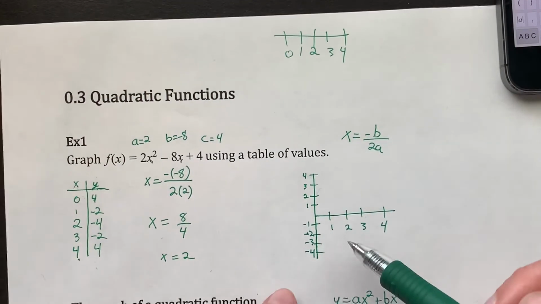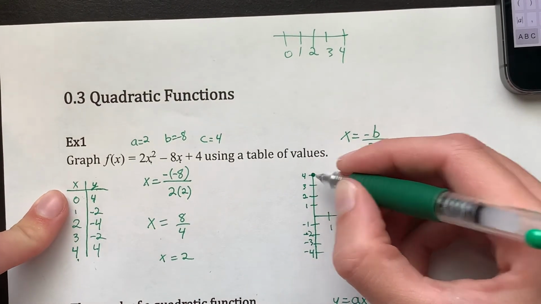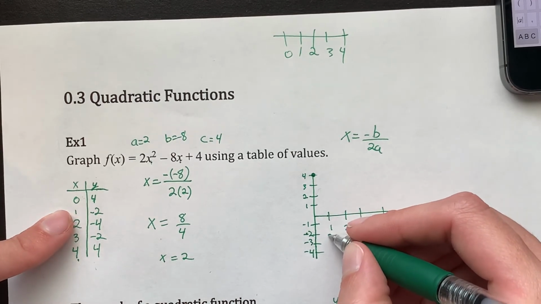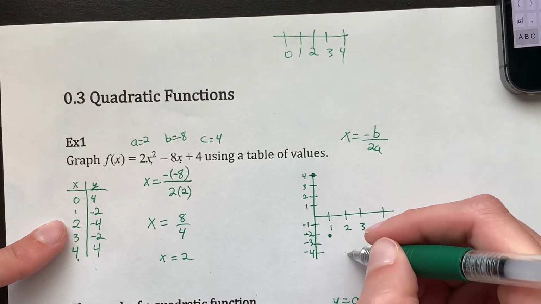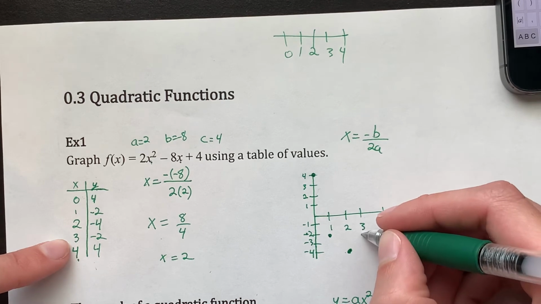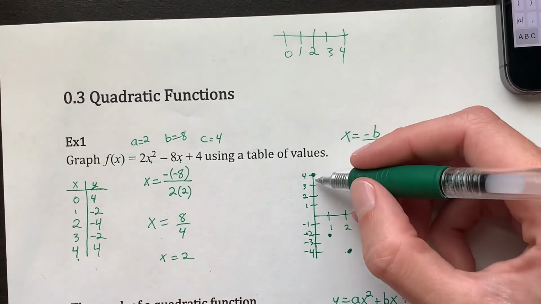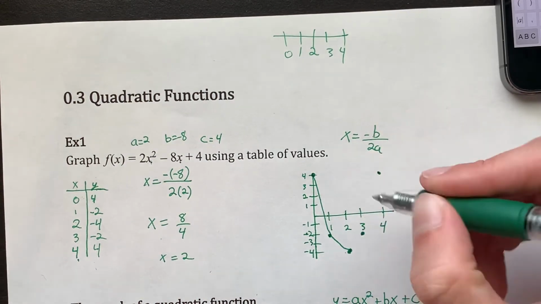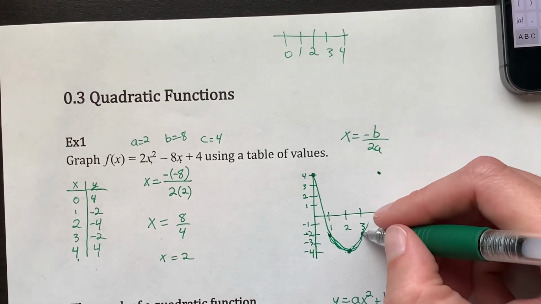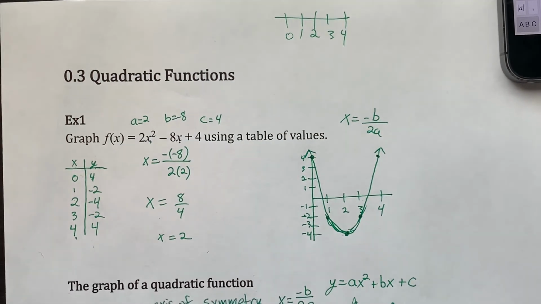All right, so when I have this, now I'm going to put a dot over at 0, up at 4. I'm going to put a dot over at 1 and at negative 2, then over at 2 and at negative 4, over at 3 and at negative 2, and over at 4, up at 4. Then I can draw my nice smooth curve. Make sure you're not just like straight up connecting the dots. You need to make it curved. Get your arrows on the end of those, and that is our graph. That's all you got to do with this problem.